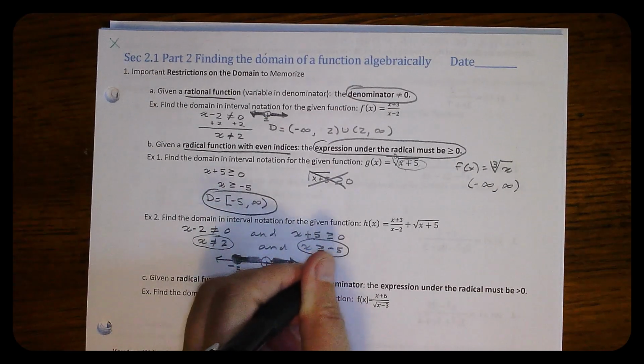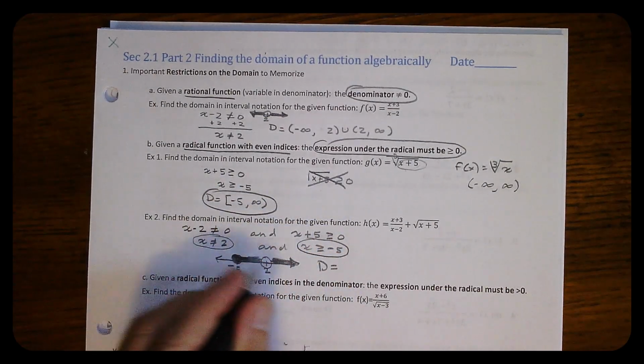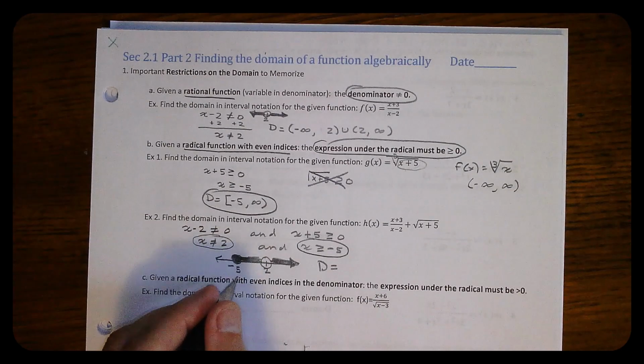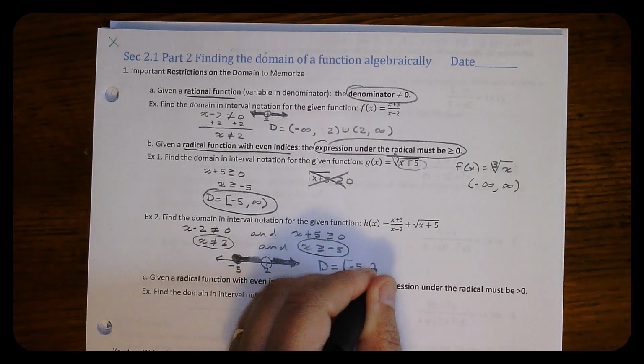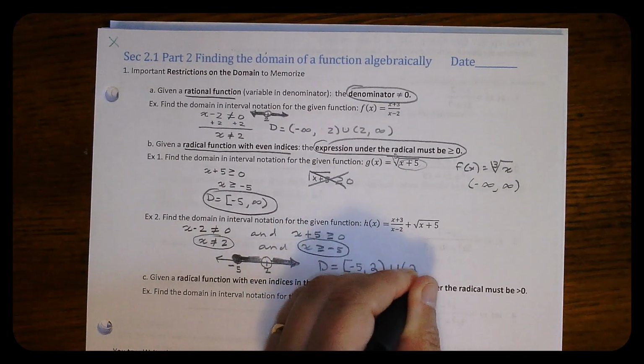So then the domain, which is what this graph shows you in interval notation, would be bracket -5 to 2, parentheses, union 2 to infinity.